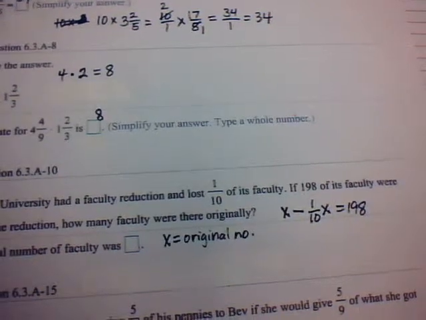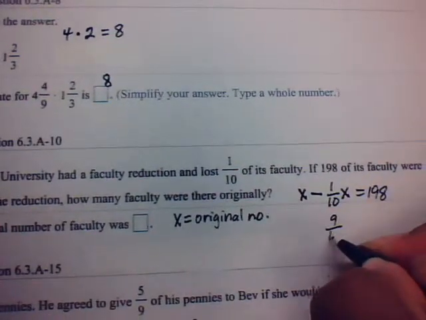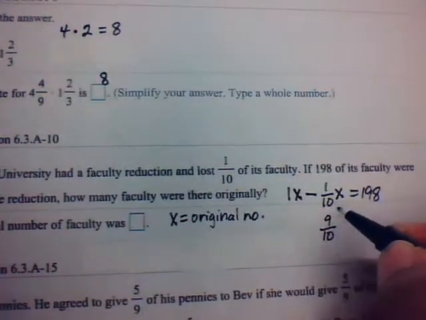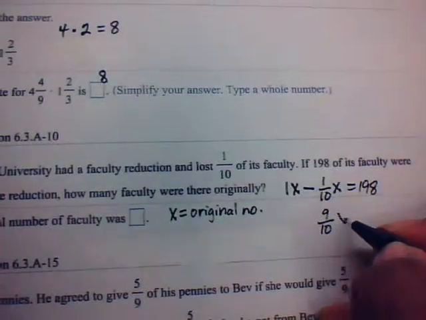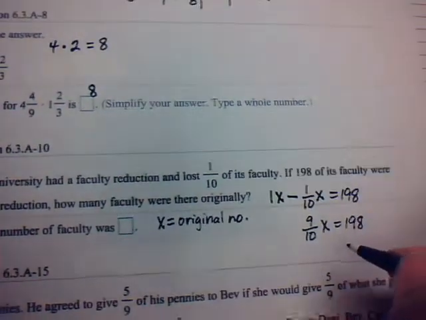And if we lost 1/10 of the whole faculty, that means there are 9/10 left. You have to think of 1 whole minus 1/10. That's 9/10 X equals 198.